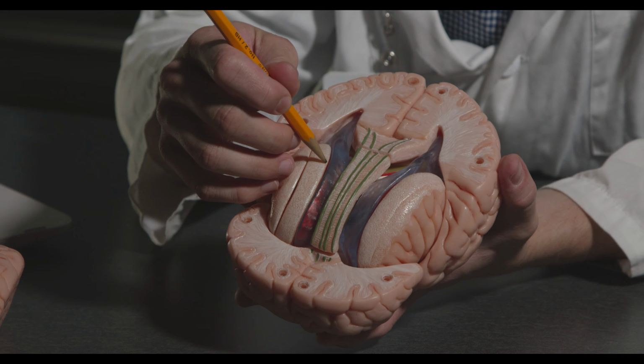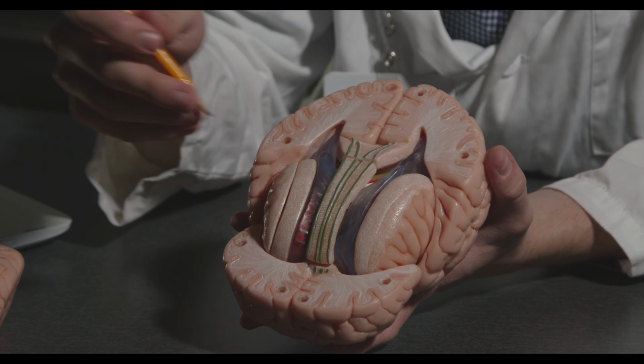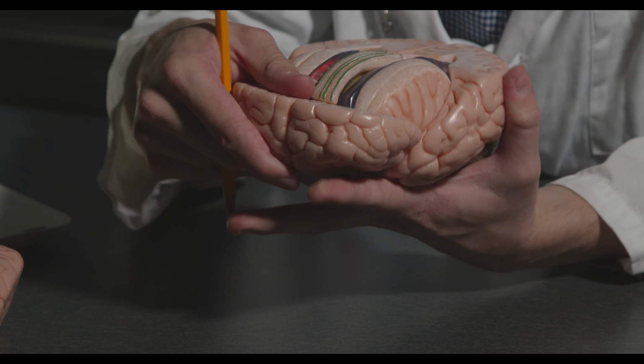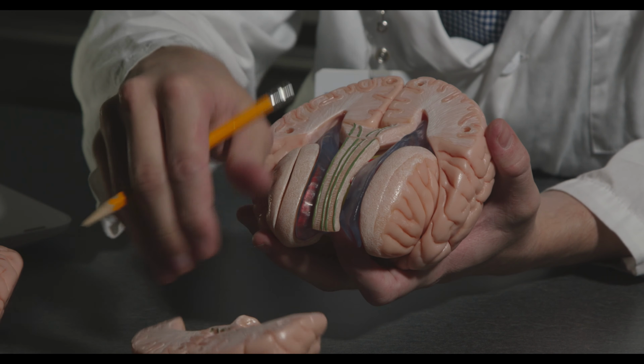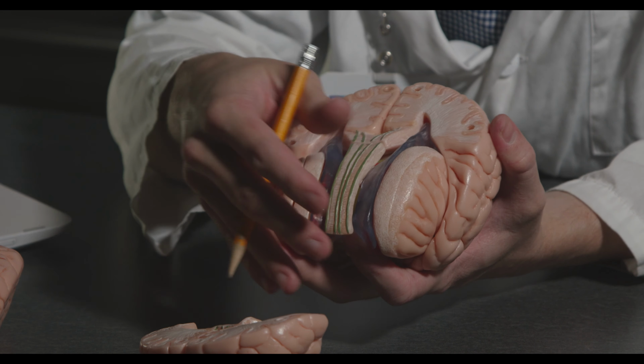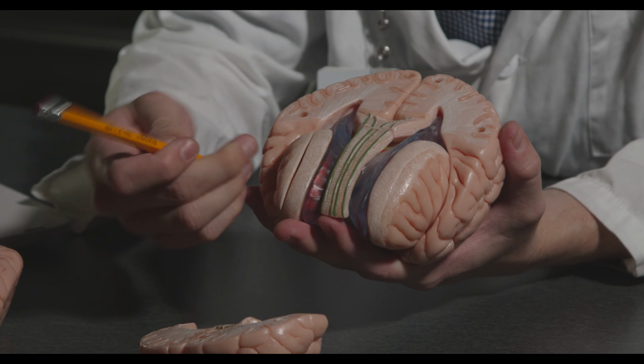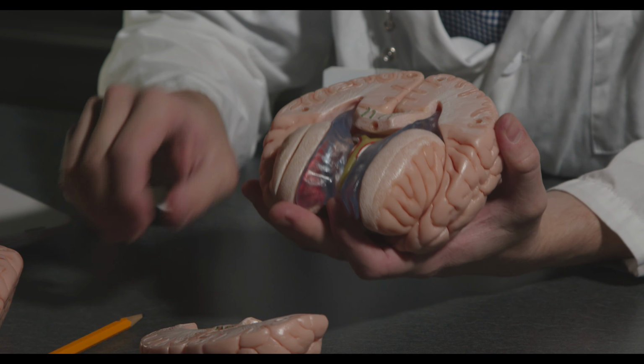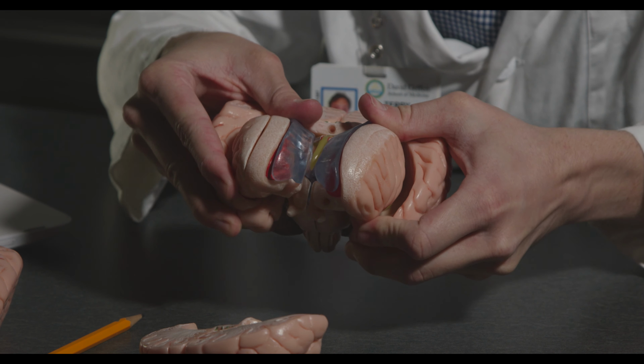Just lateral to that, there are these red structures here. That's the caudate nucleus. I'll show you that in better detail in a second. I can pull this off. This is the corpus callosum, again, those white matter tracts that connect the two cortices. And then here we can start to see it a little bit better.